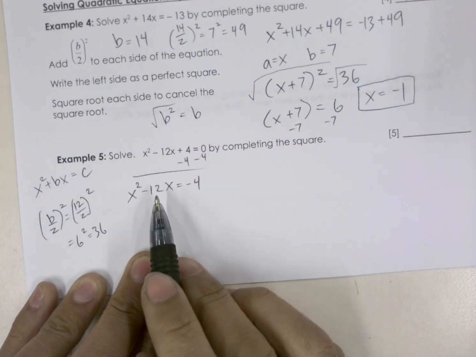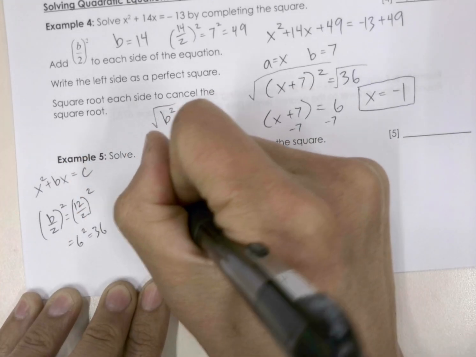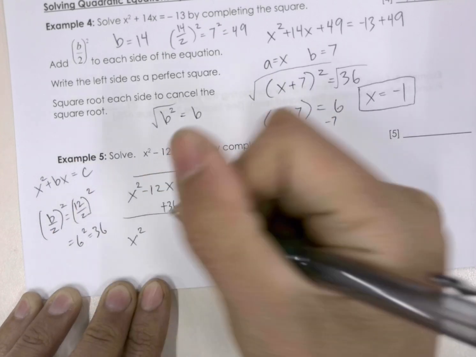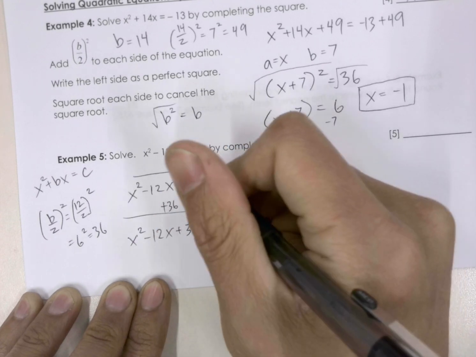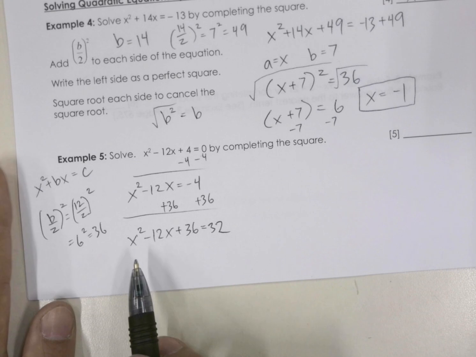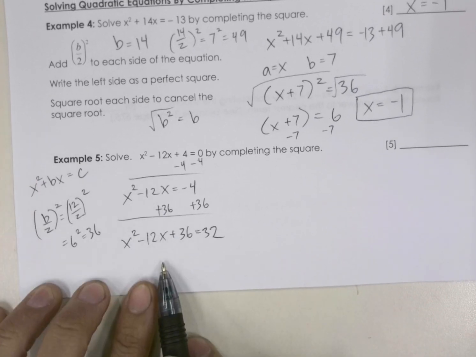So I'm going to need to add 36 to both sides of the equal sign, and I'm going to get x squared minus 12x plus 36 is equal to 32.